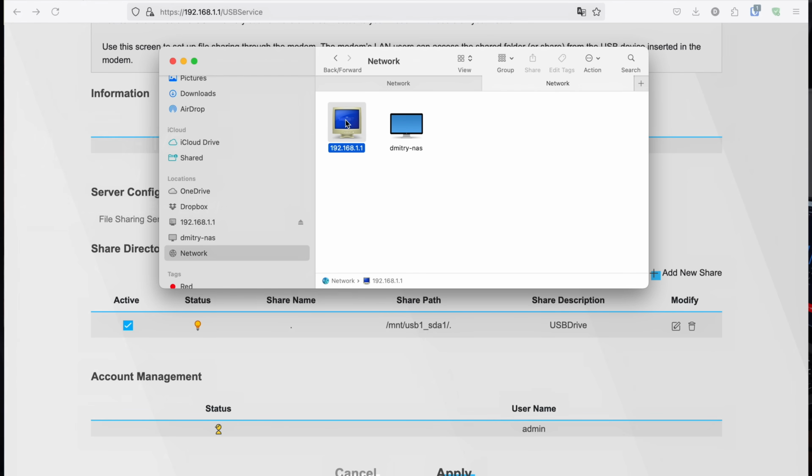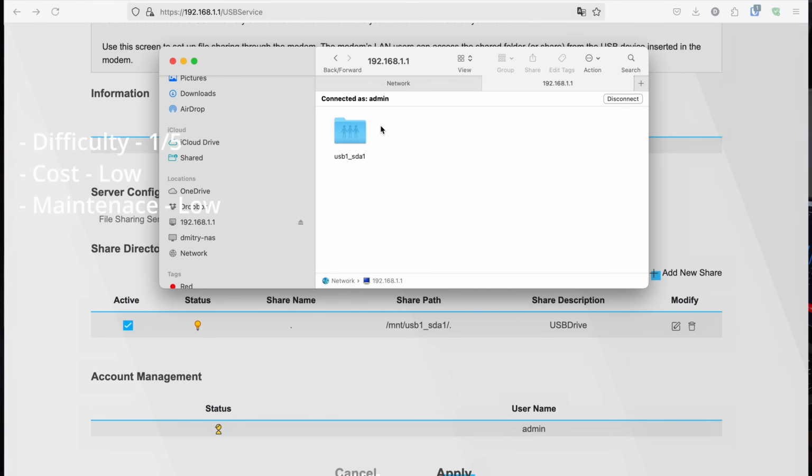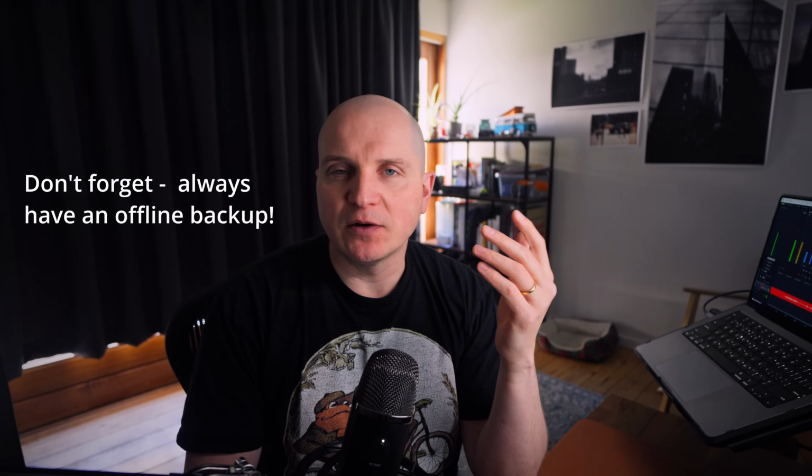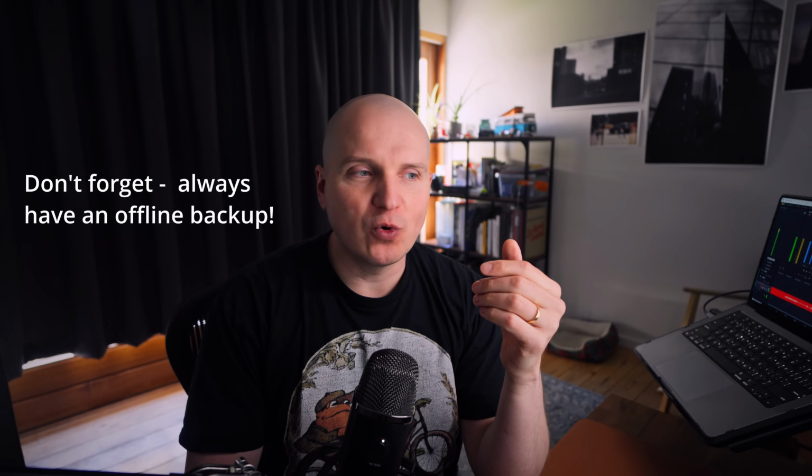The difficulty here is very low, so it's about 1 out of 5. It's super easy, just basic settings, and the router's interface usually guides you through it. As for the maintenance, once it's set up, there is really nothing to do. You might need to reconnect the drive if the router reboots, or be aware of the risk of data loss if the drive fails, since there is no monitoring or setup for redundancy. It's just a drive connected to the router, just like it would be connected to your home PC.